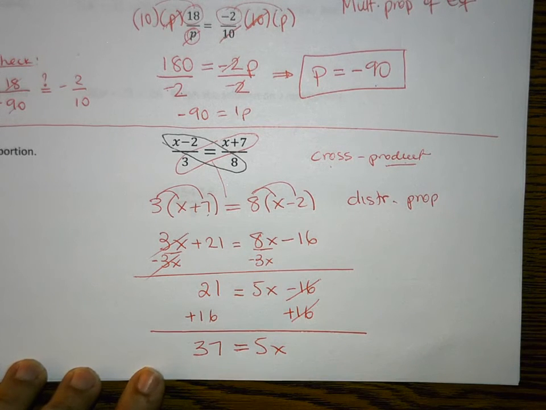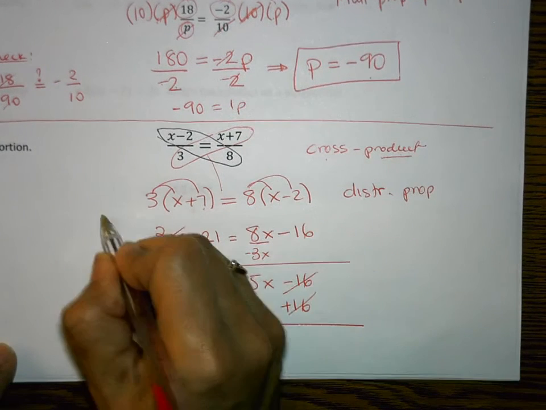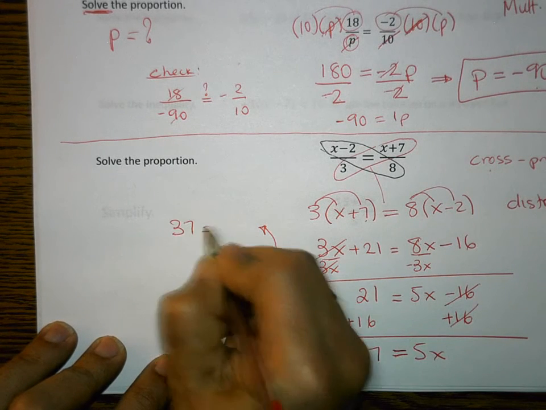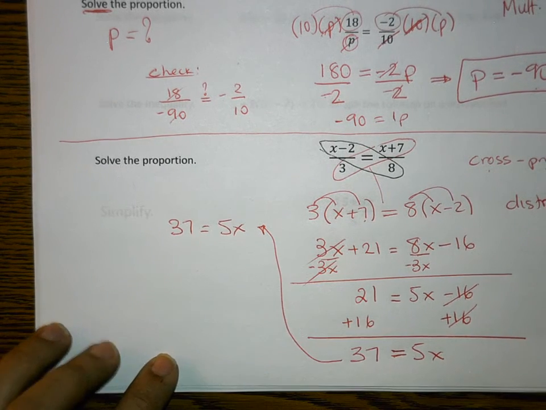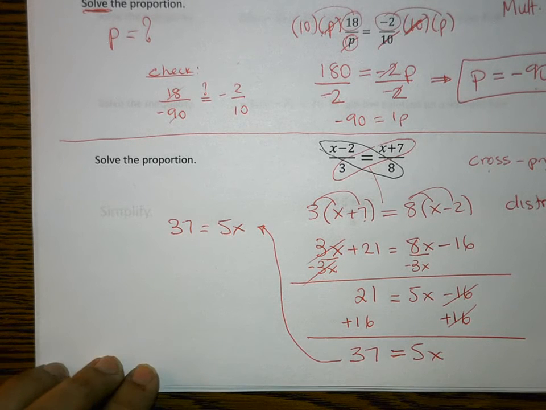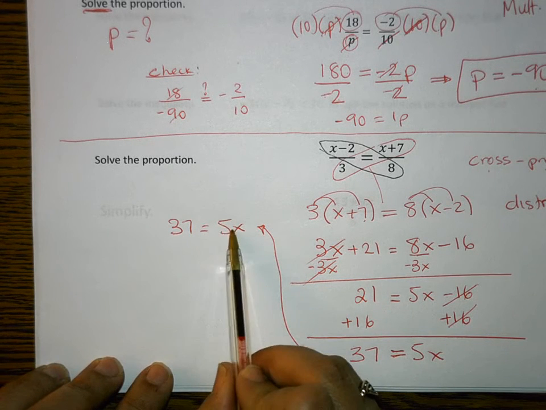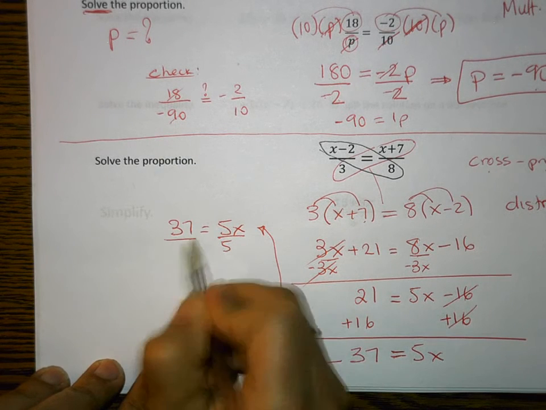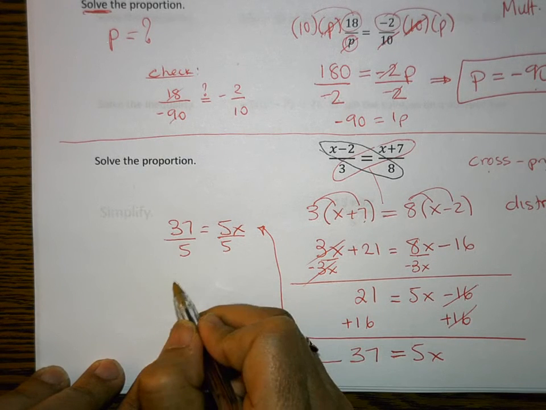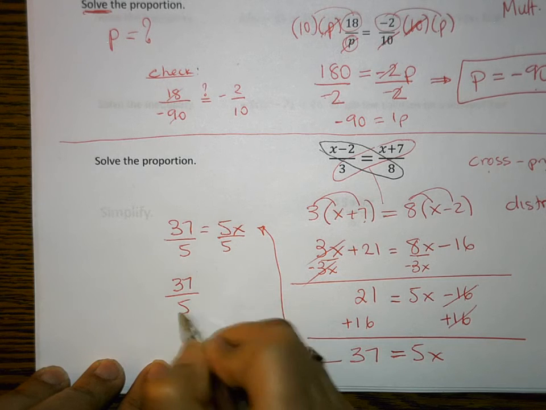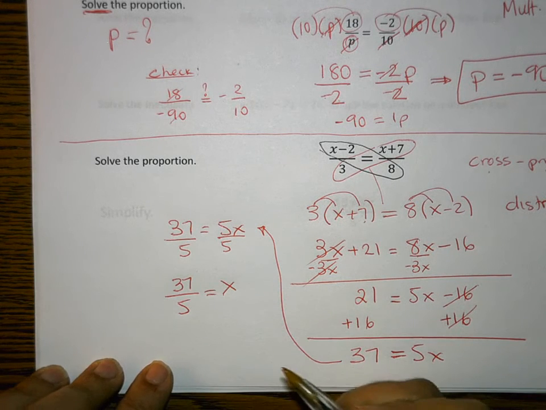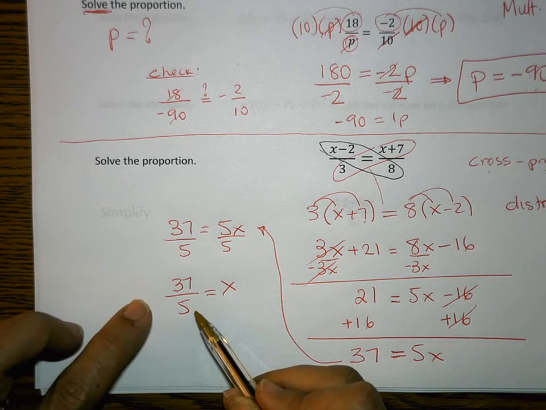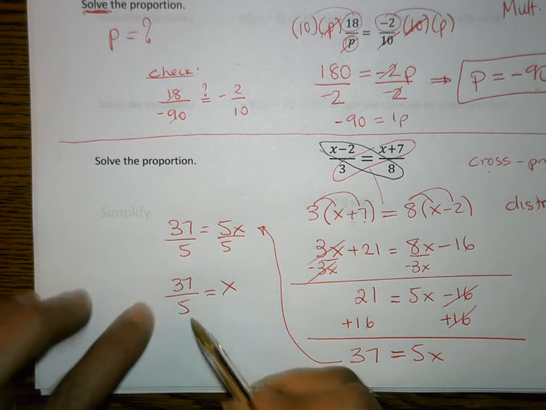So let's move all the way up here and continue. I have 37 equals 5x. I want to get x all by itself, and this is saying 5 times x, so we divide by 5. Divided by 5 on both sides, we get the fraction 37 over 5 equals x. 37 is not divisible by 5. We don't want to turn this into a decimal. We cannot reduce it by any number.